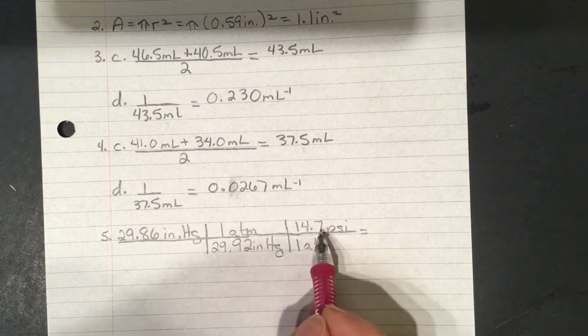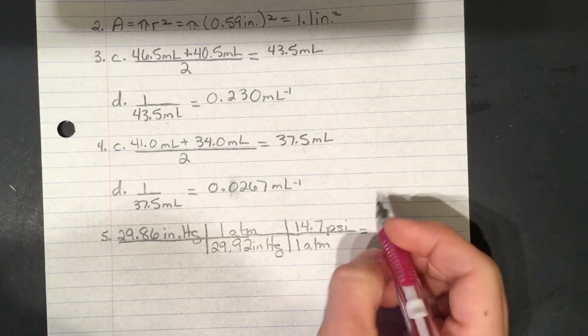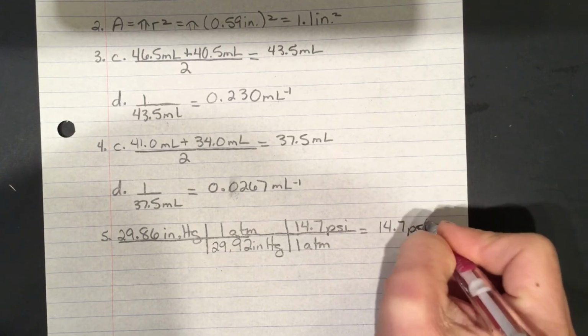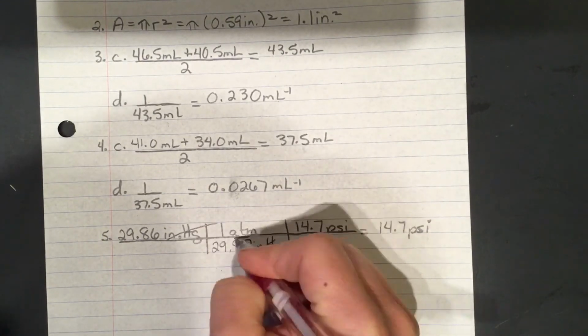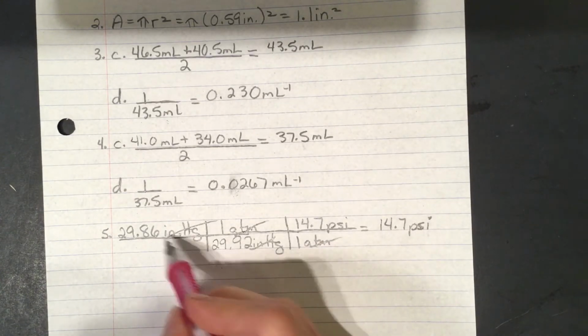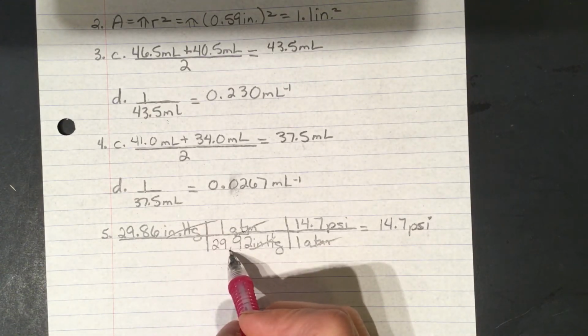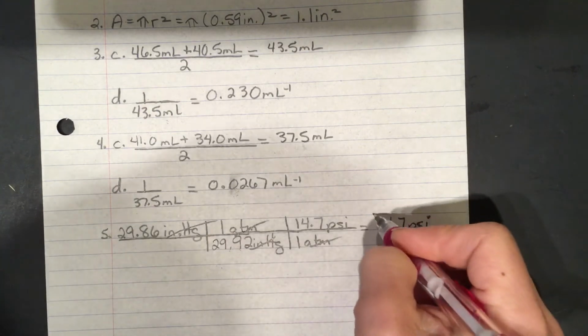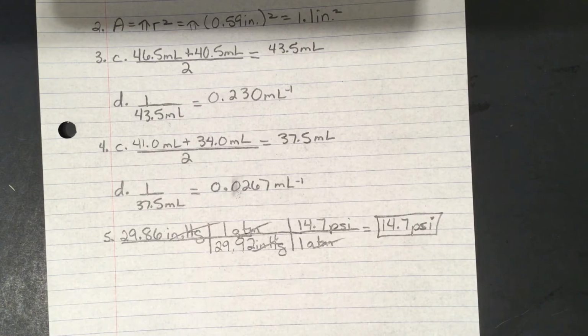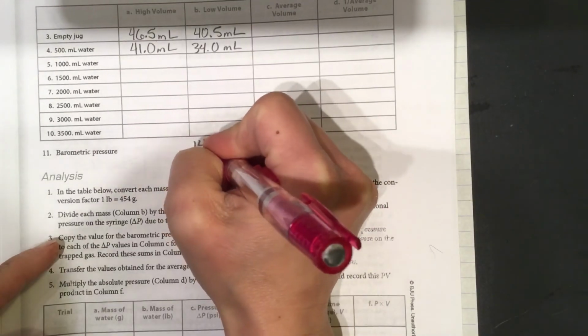So when I multiply across the top, divide that by what's on the bottom, I get 14.7 psi. Notice basically atmospheric pressure, because these two numbers are not that different, okay? That's why I basically get 1 atmosphere, or average atmospheric pressure here.